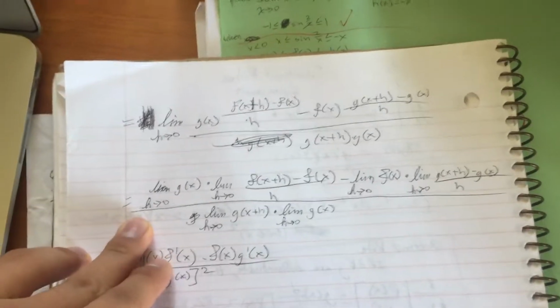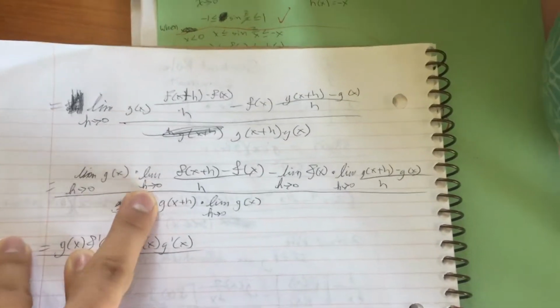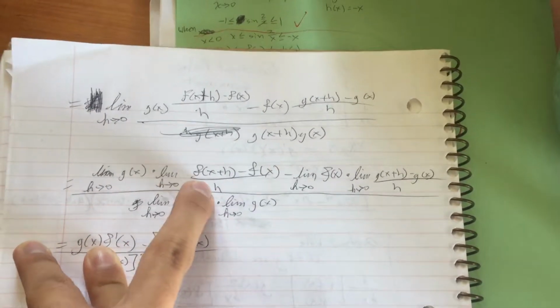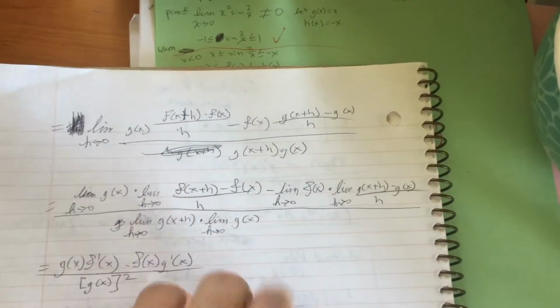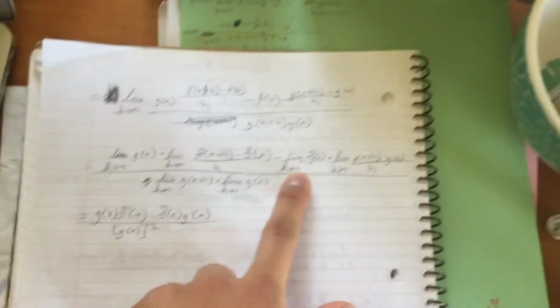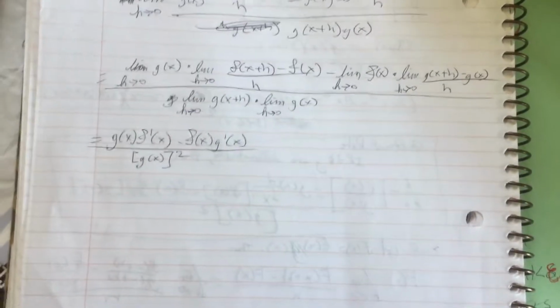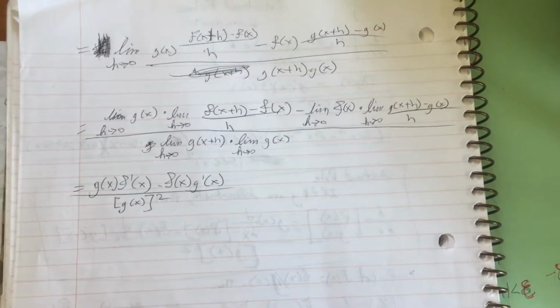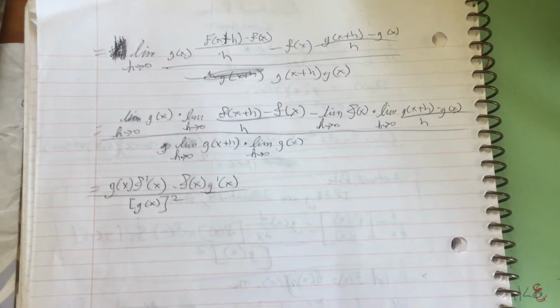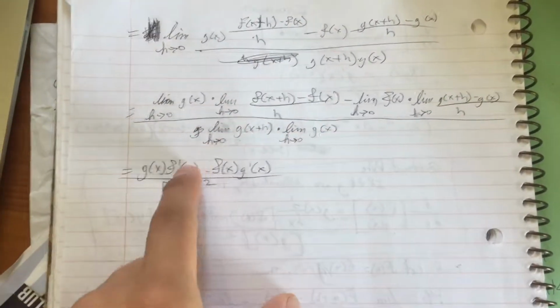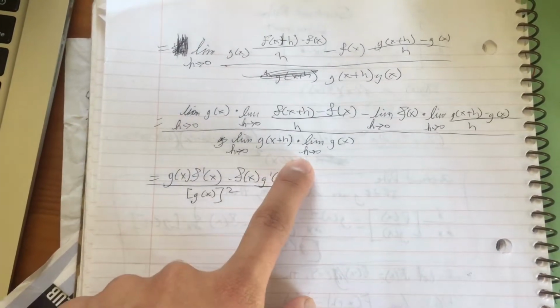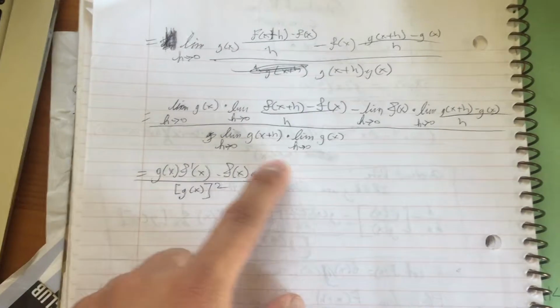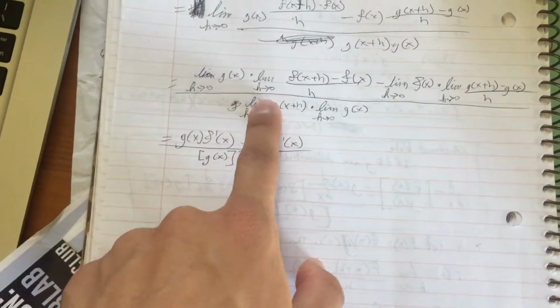Then we get the limit of g of x times the limit of f of x plus h minus f of x all over h, minus the limit of f of x times the limit of g of x plus h minus g of x all over h, all the numerator divided by the limit of g of x plus h times the limit of g of x, all as h approaches 0.